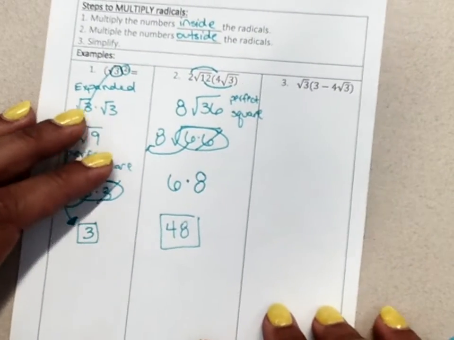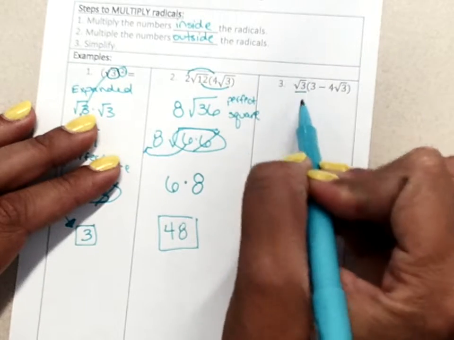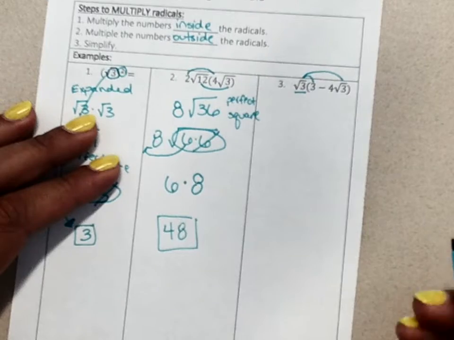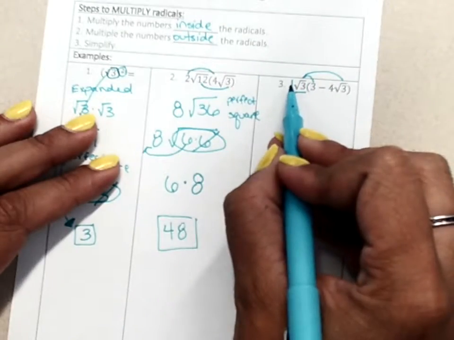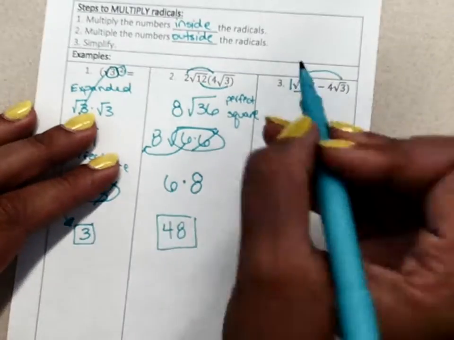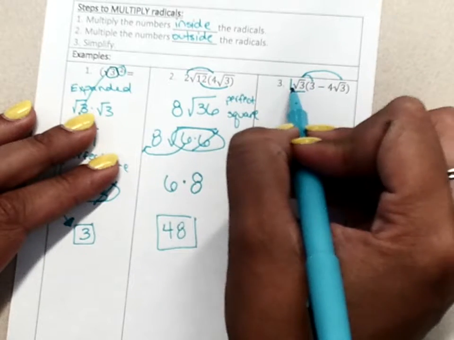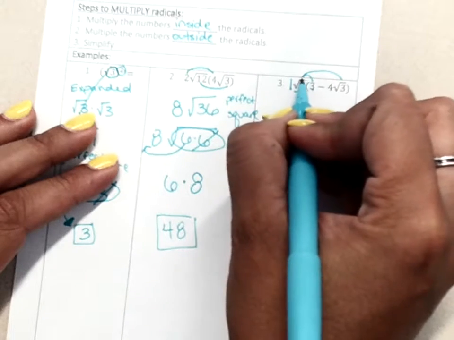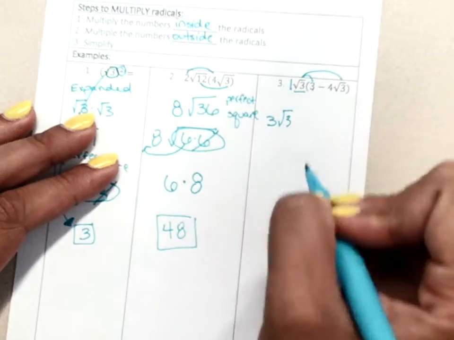Lastly, we're going to look at a distributive example. Distribution means we multiply the outside numbers to the inside. So I'm going to put a 1 on the outside of this just so that I remember that my coefficient, or my outside number, is 1. So 1 is a whole number and so is 3. 1 times 3 is 3. The square root of 3 has nothing to multiply by, so we're going to leave it as square root of 3.